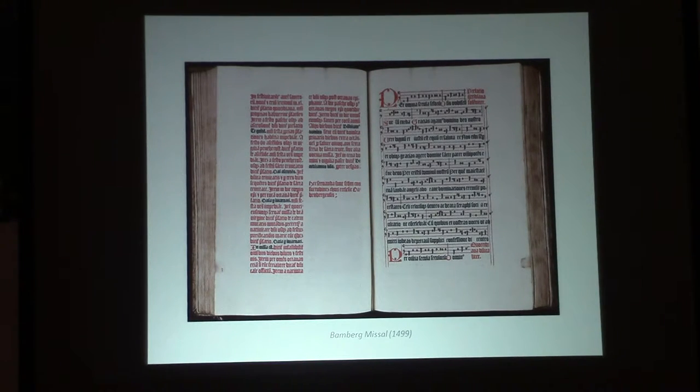This is an extreme example. It's a missal. So you can see the music on the side, left, red, black.